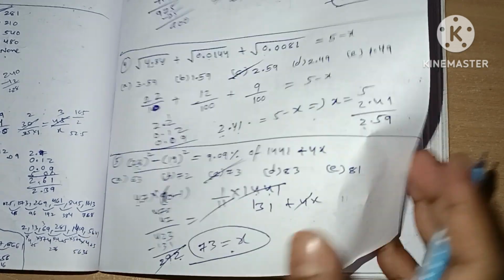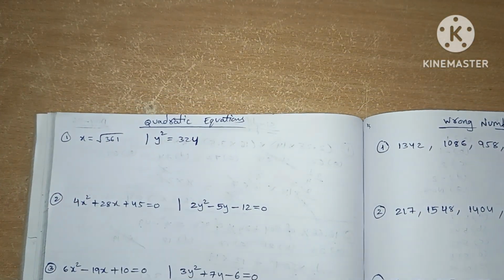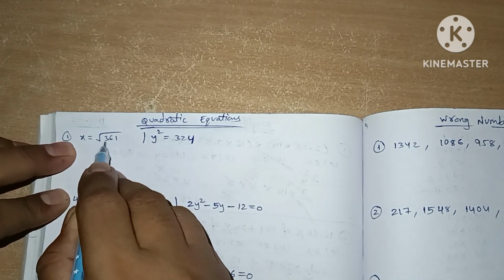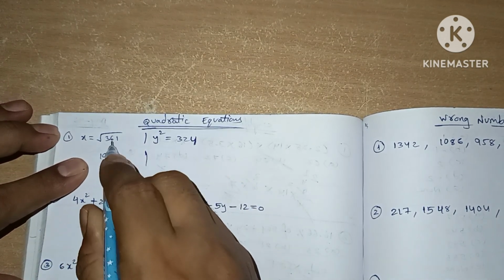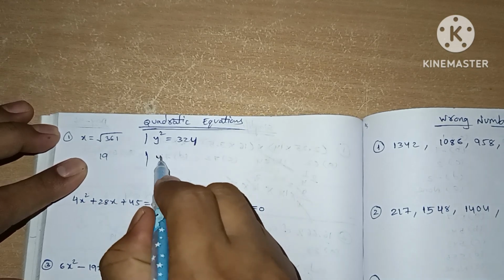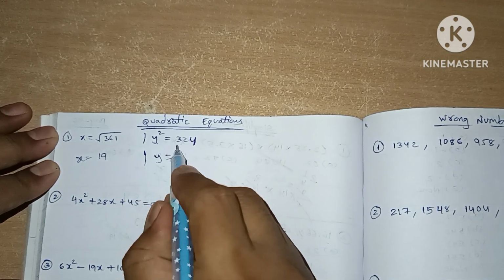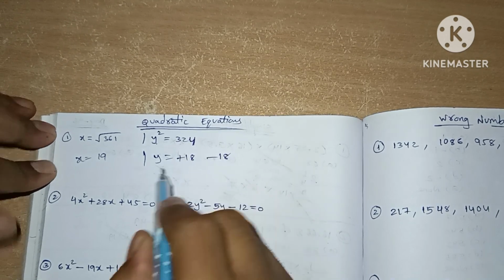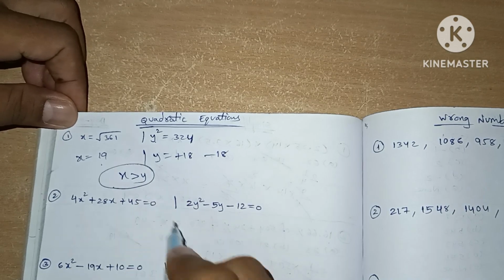Now we are going to see quadratic equations. Here, the first question: x equals root over 361. This value is 19, because 19 square is nothing but 361. So here y square equals 324, which means plus 18 and minus 18. So this number is greater than these two. So x is greater than y.